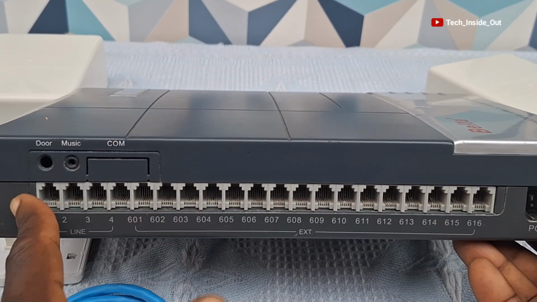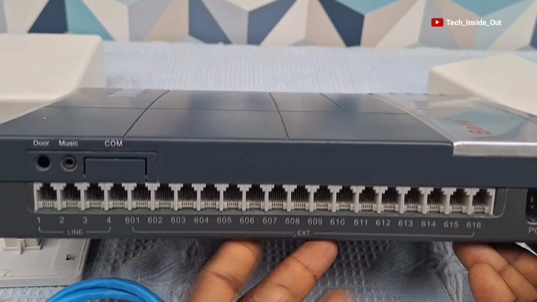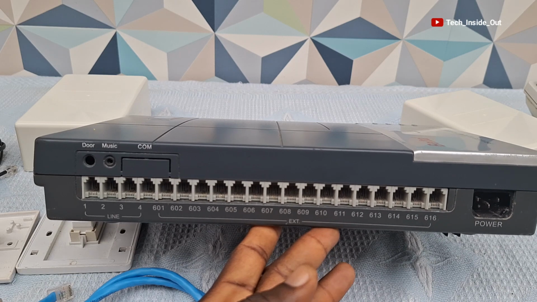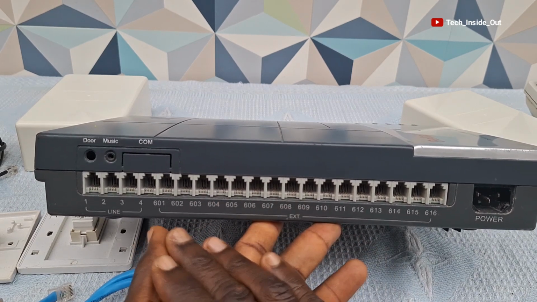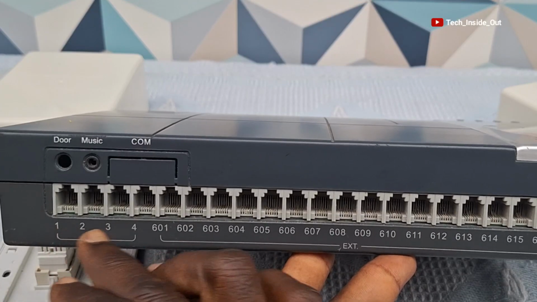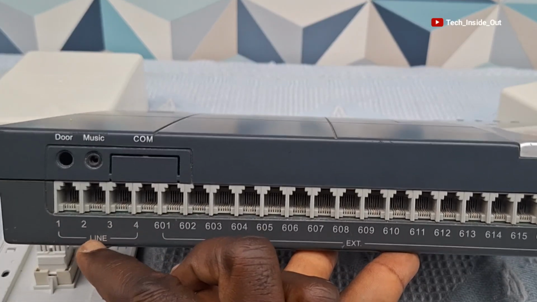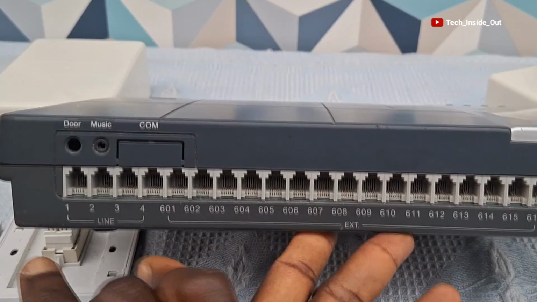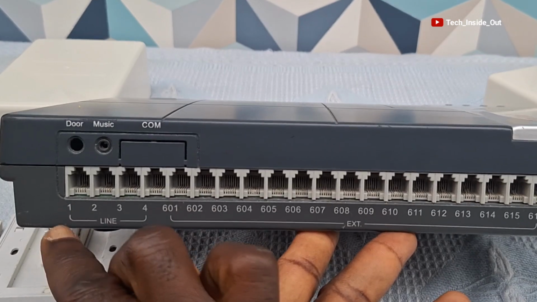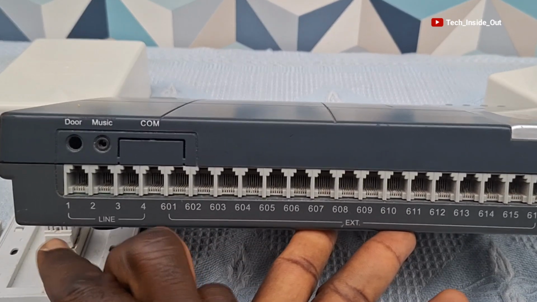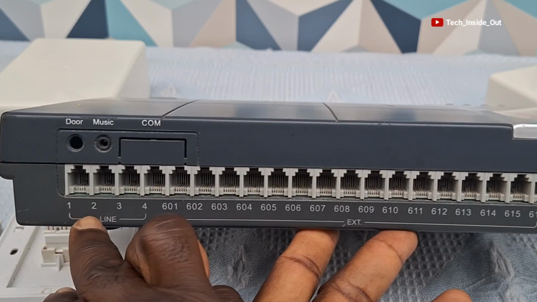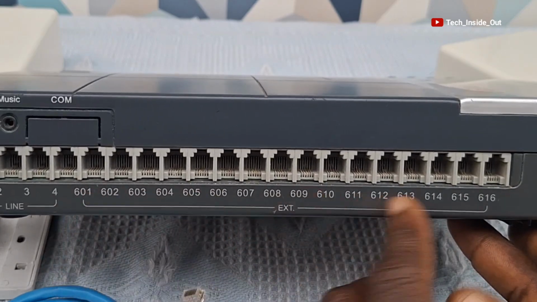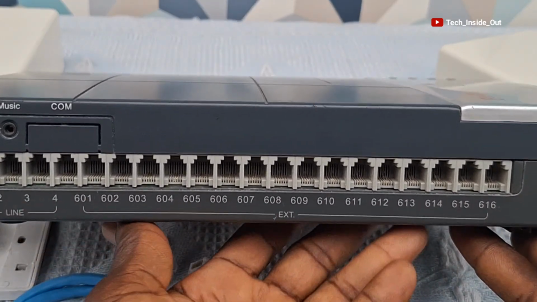These are the points through which you can make connections into the PABX, and you realize that the PABX has two different kinds of ports. We have the first group of ports, which are labeled as line, and on some PABX systems you'll see it labeled as CO lines. So if it's a 4 CO line system, you have CO1, CO2, CO3, and CO4. And we also have the extension port numbers, or the extension ports.